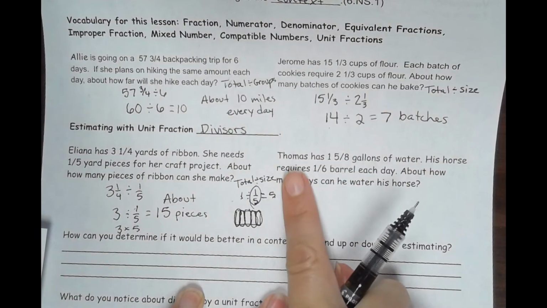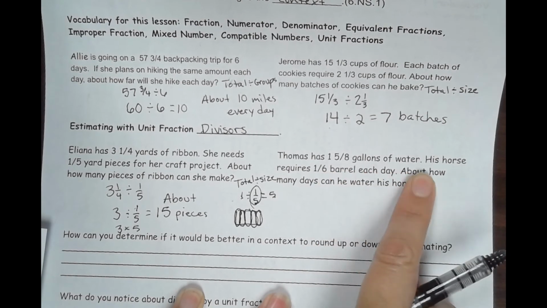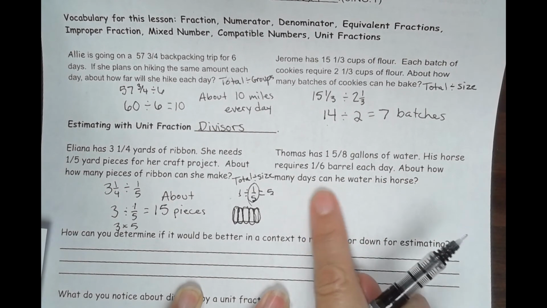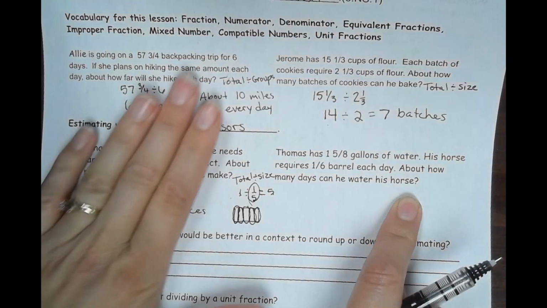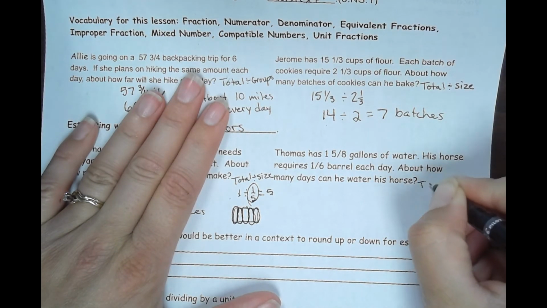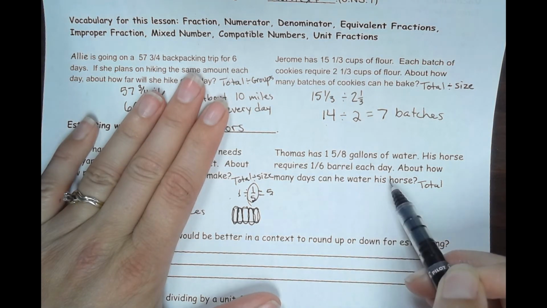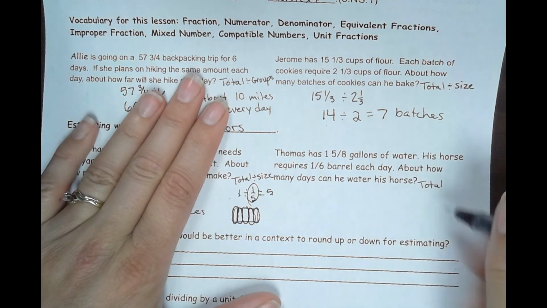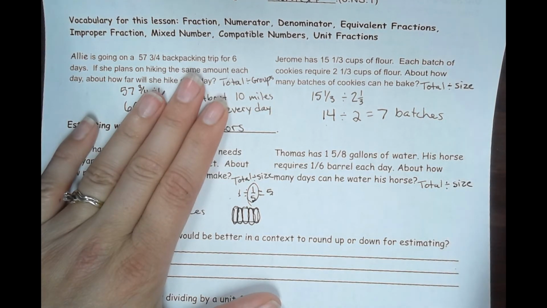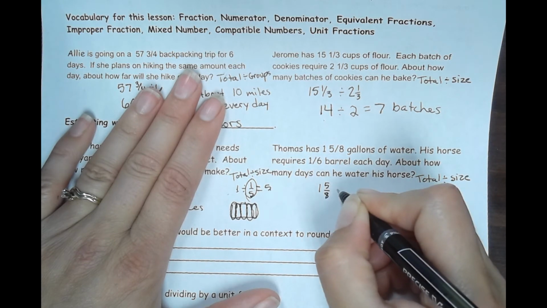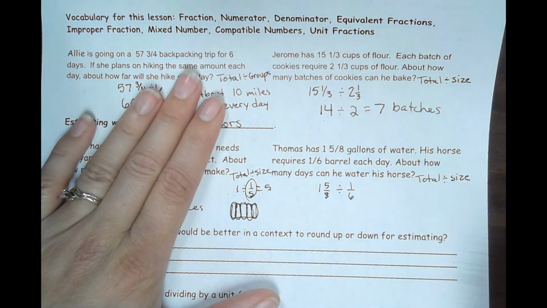Okay, let's look at this one. Thomas has 1 5/8 gallons of water. His horse requires 1/6 of a barrel each day. About how many days can he water his horse? So once again, I have a total, and I know his horse requires 1/6 of a barrel each day. So I need to divide it into the size that the horse drinks each day. That means I'm looking for the groups, or how many days I can water the horse. So the original problem would look like this: 1 5/8 divided by 1/6.